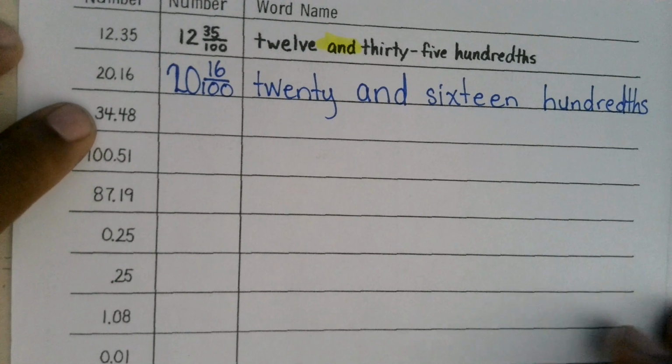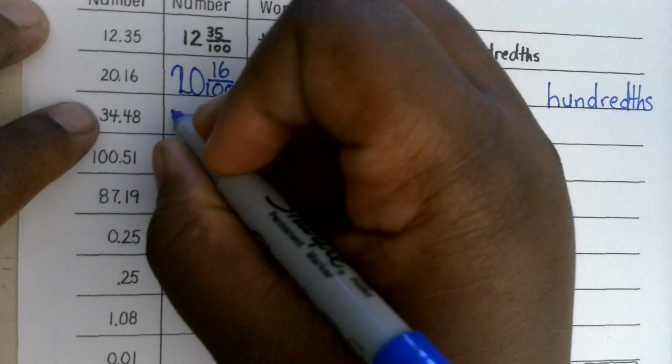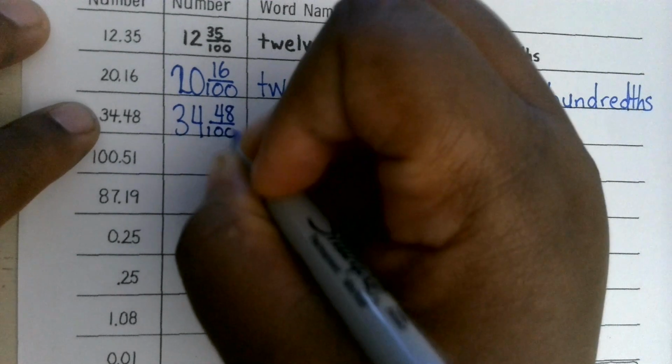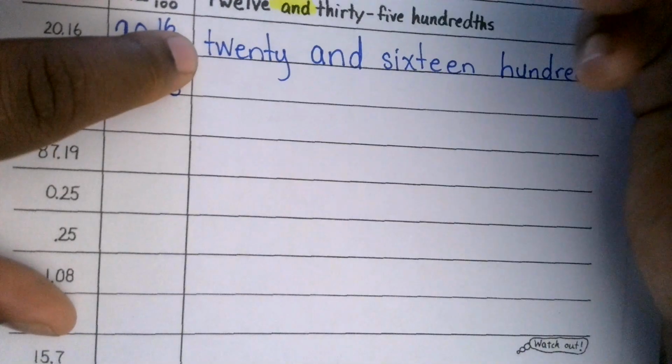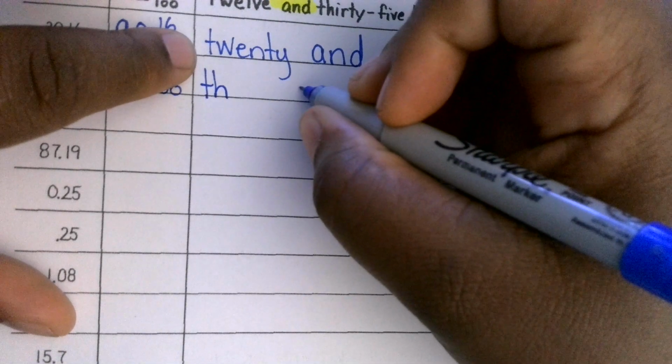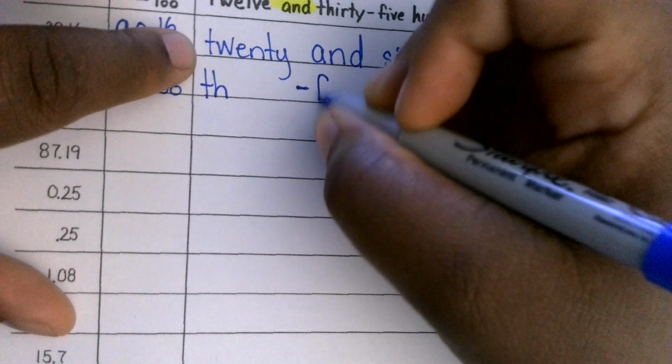34 and 48 hundredths. 34 and 48 hundredths. 34 is going to be 30 hyphen 4.